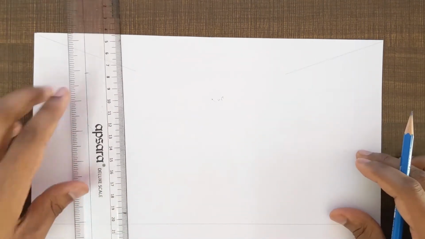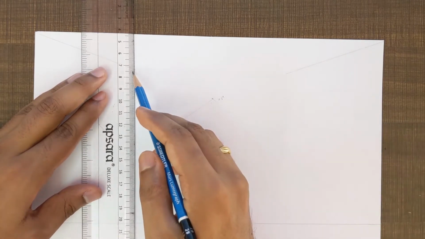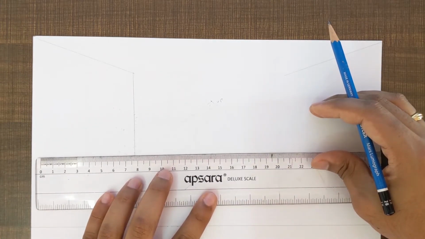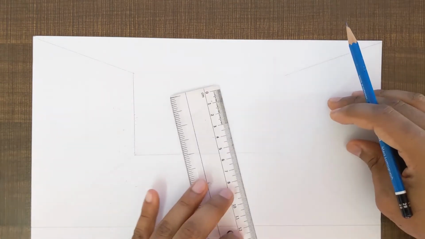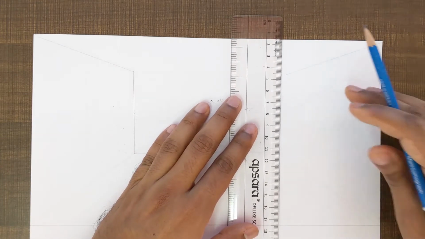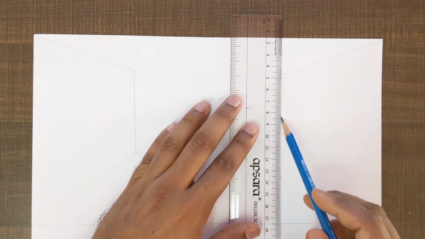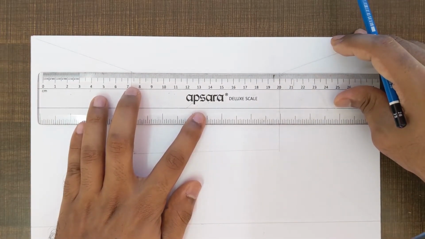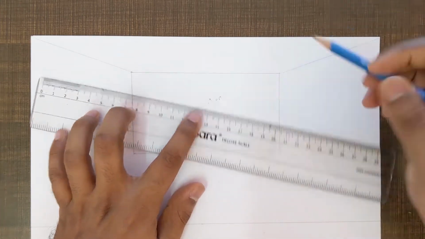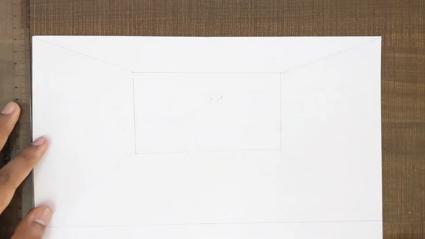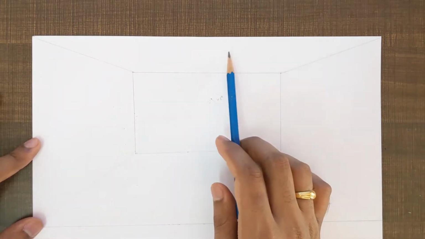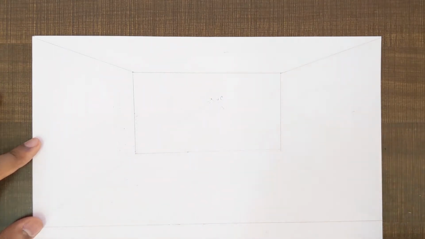Now we are going to draw the back wall of the room. We're going to do that by just dropping in a few verticals and a few horizontal lines. So there's one over here. Yeah, and just like that, our room is beginning to take shape. We have a roof, 3 walls, and a floor.